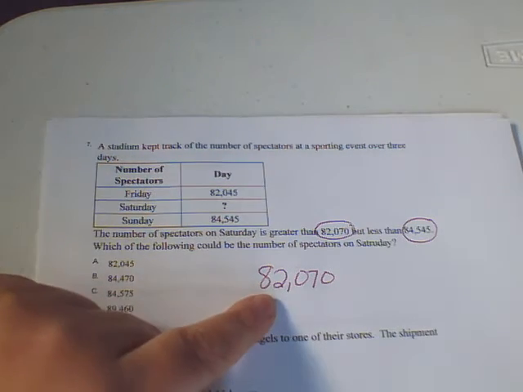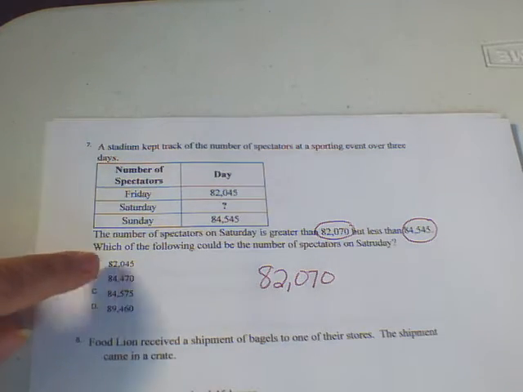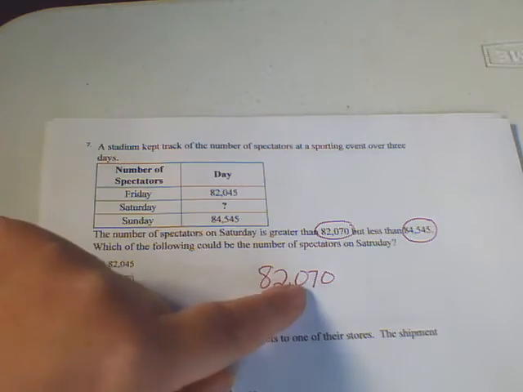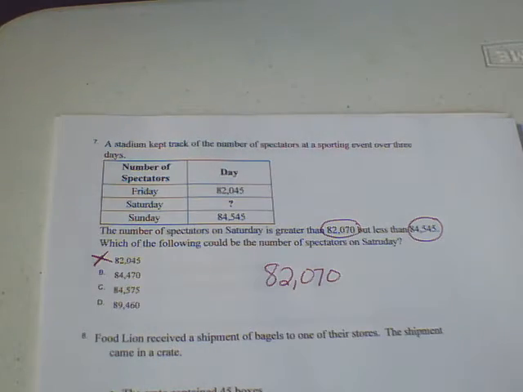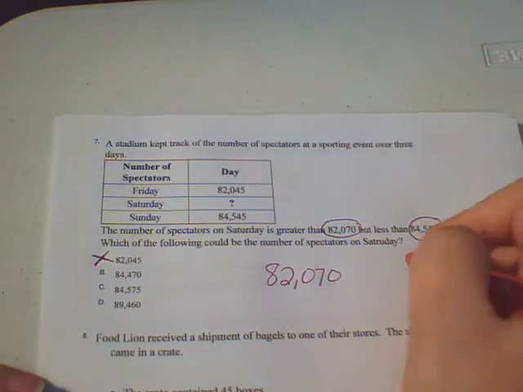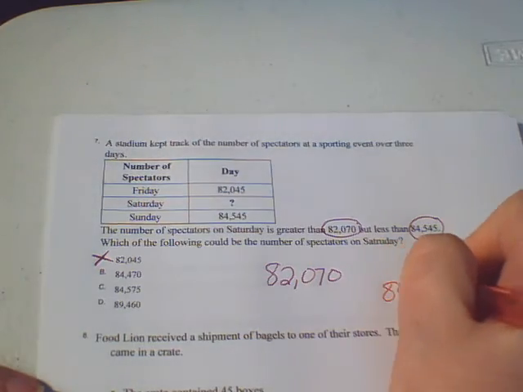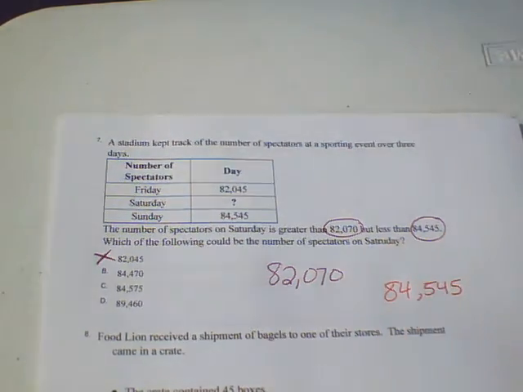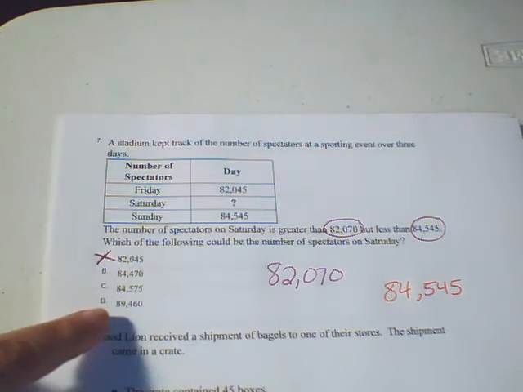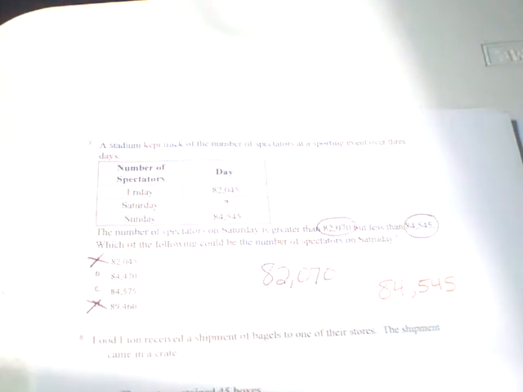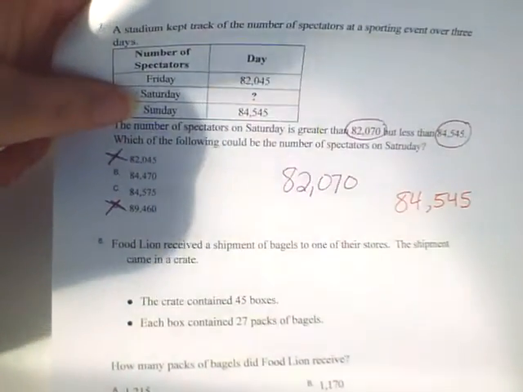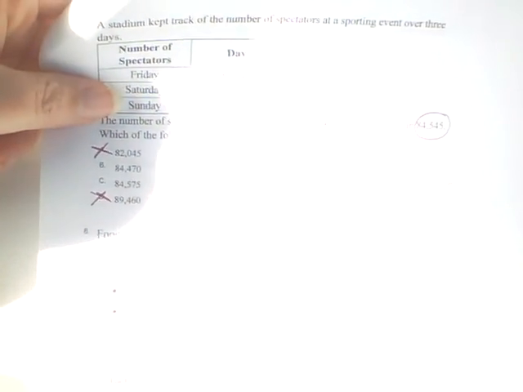Find a number that's greater. If it's not, get rid of it. 82,045 is not greater than 82,070. So I know I can get rid of that number for sure. And I have to find a number that's less than 84,545. What number is less? 89,545, that's greater than 84,000. So I know that cannot be right. So you're going to have to decide between these last two numbers which one works.